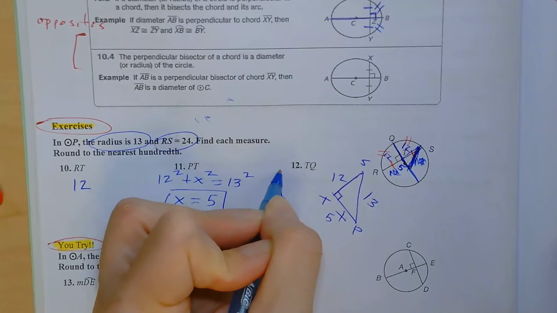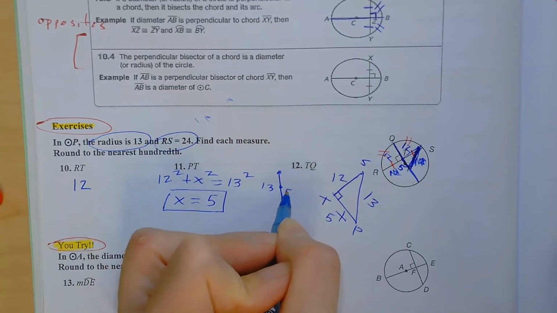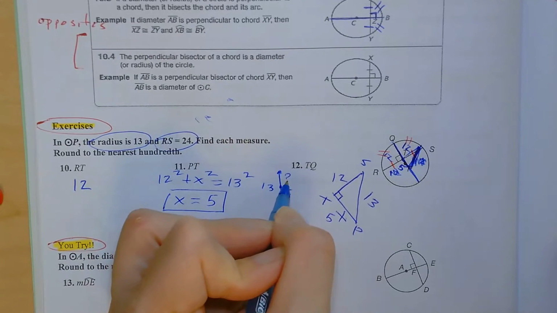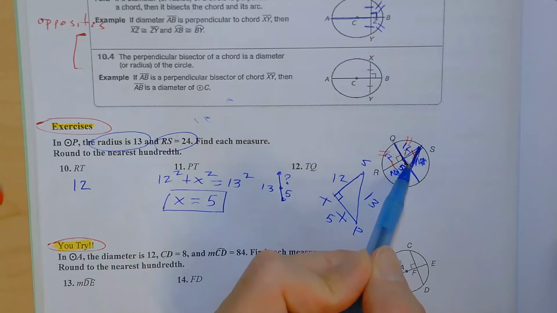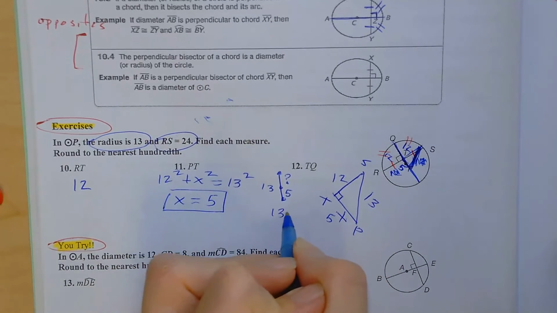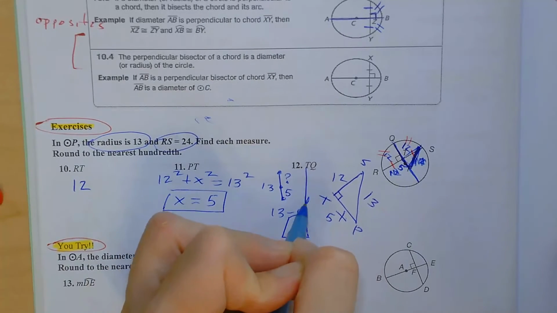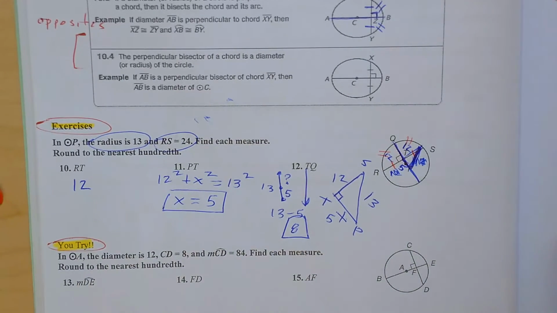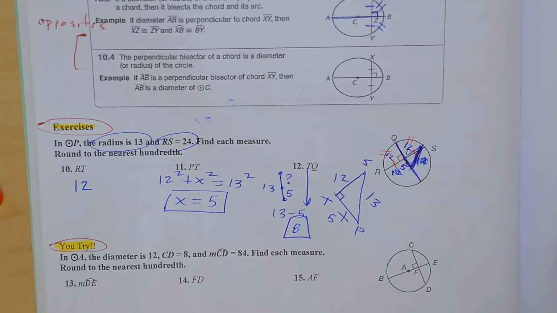So if I think about the whole radius being 13, but the piece from here to here is 5, then I can find that little piece that's left by taking the whole 13 and subtracting off the 5. So 13 minus 5 is going to be 8. So this leftover piece, TQ, ends up being 8 because I take 13 and minus the 5 off.